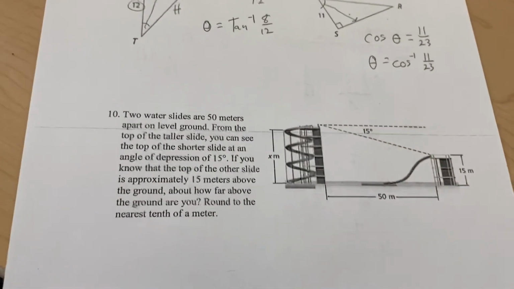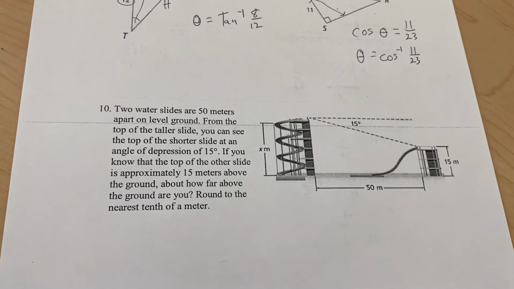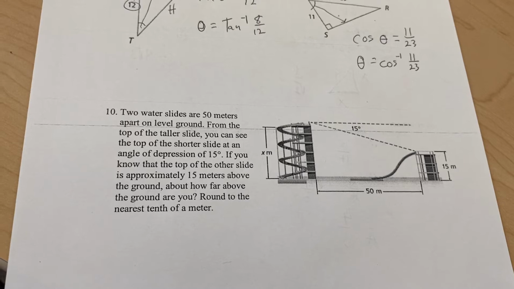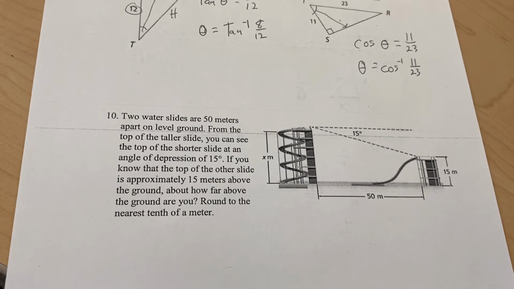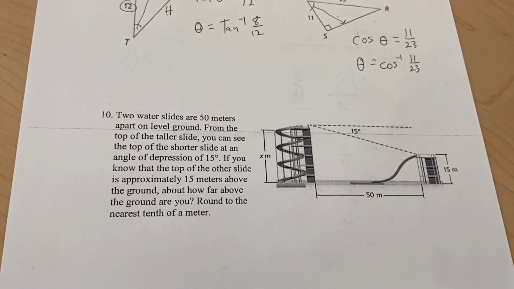Then this last one here, word problem. 2 water slides are 50 meters apart on level ground. From the top of the taller slide, you can see the top of the shorter slide at an angle of depression of 15 degrees. If you know that the top of the other slide is approximately 15 meters above the ground, how far above the ground are you? Round to the nearest 1/10 of a meter.